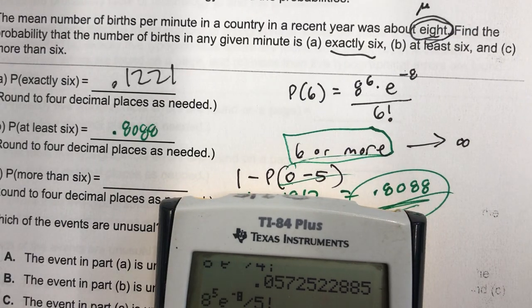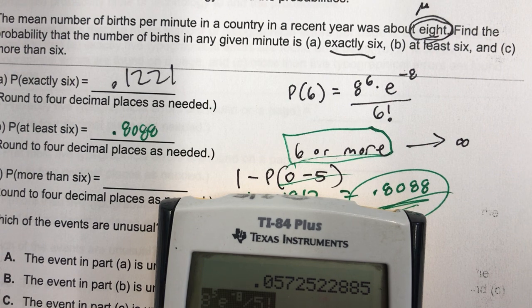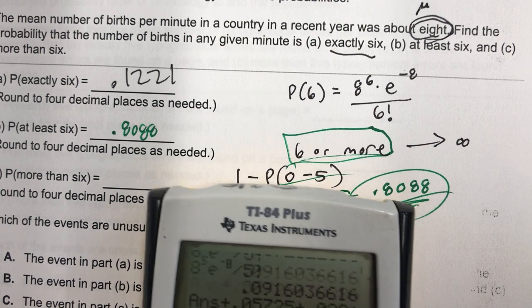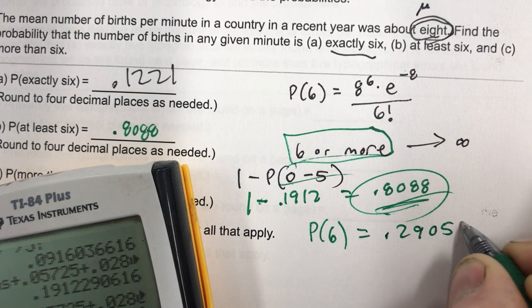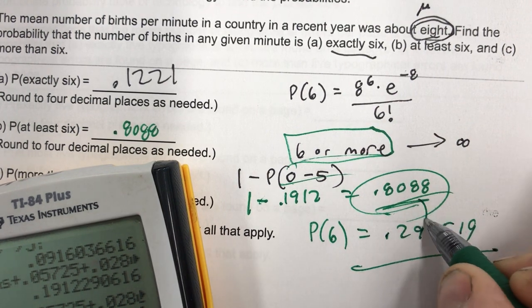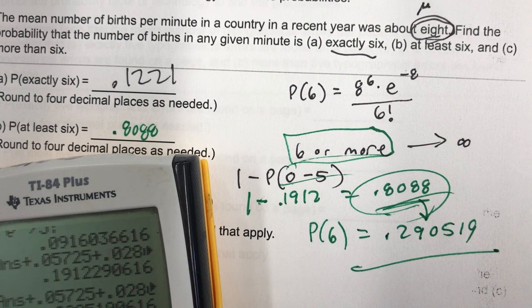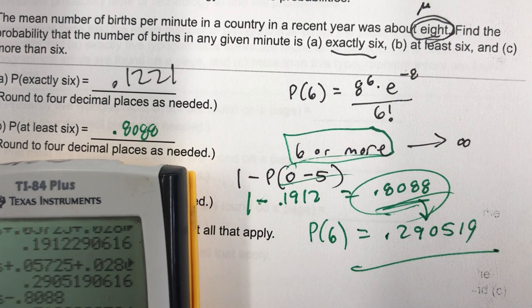I'm just going to go up in here, and I'm going to change those 5's to 6's. And I get this, 0.290519. And so now I'm just going to subtract this from that. And I get 0.5183.